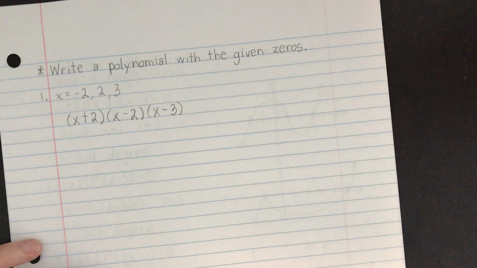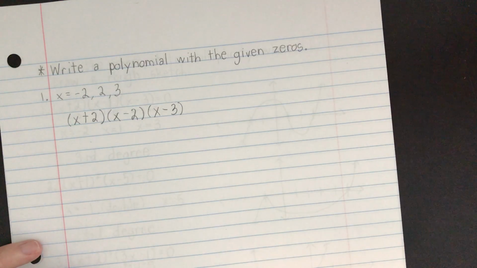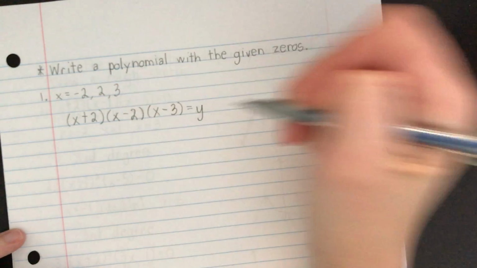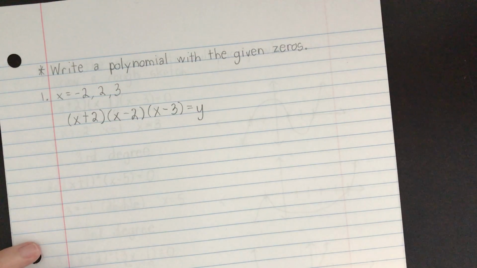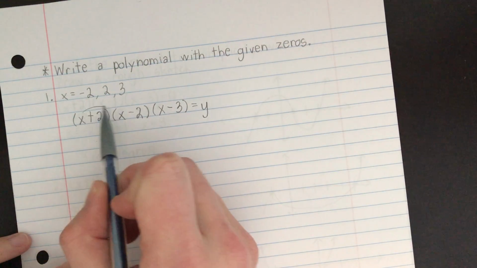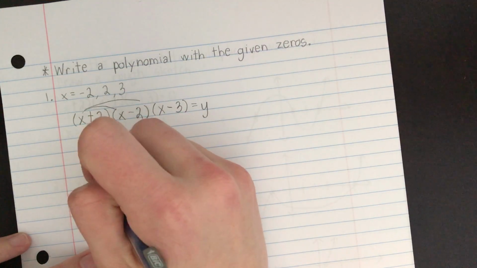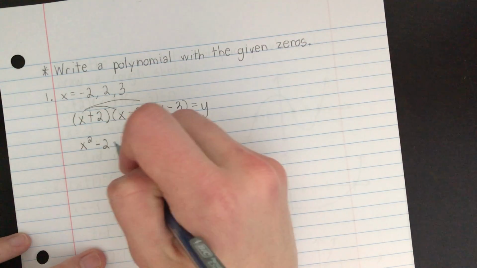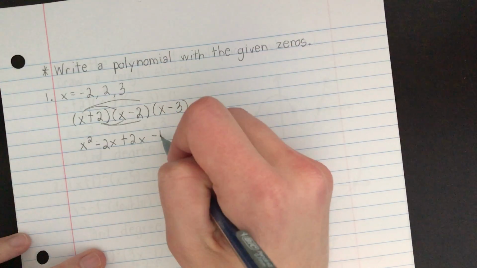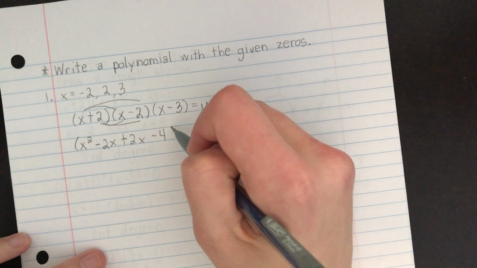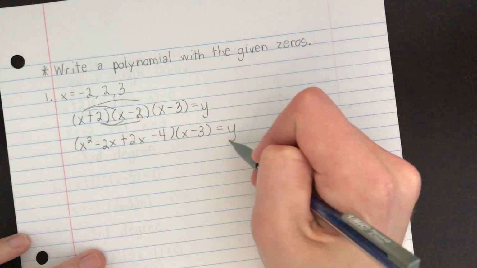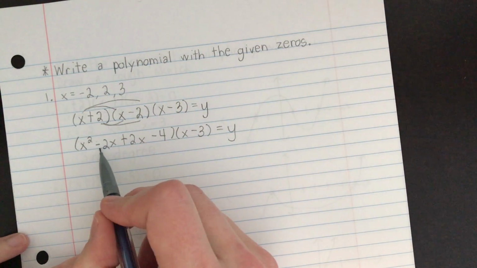So then to write the polynomial, technically, yes, this is already written as a polynomial if I say equals y, okay, or y equals, but let's put it in standard form. I know it doesn't say to, but let's do it. So foiling, I'd get x squared minus 2x plus 2x minus 4, okay, all that times x minus 3. So I multiplied those together equals y. All right, but I'm going to clean this up first.